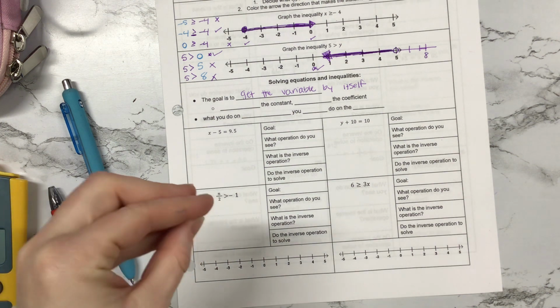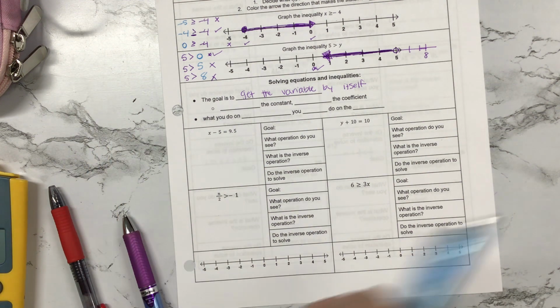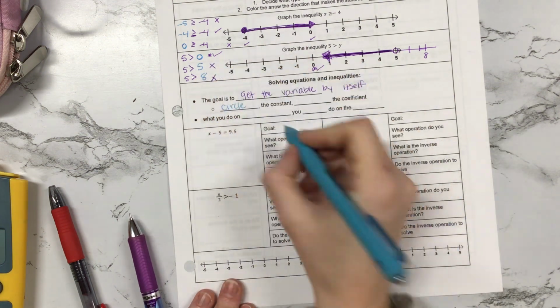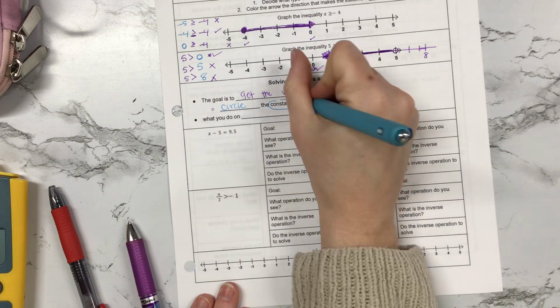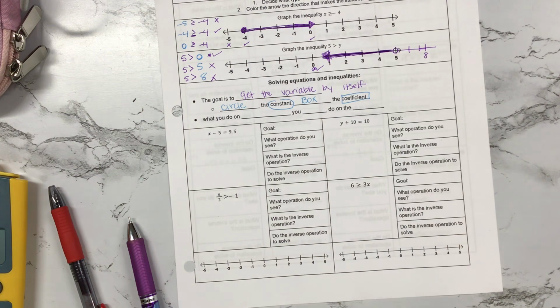So we're going to have to get that on its own to figure out what it is. And the thing I use to help us figure out what's happening is we're going to circle the constant, and we box the coefficient. So that kind of helps us figure out what numbers are connected to my variable that I need to get rid of.